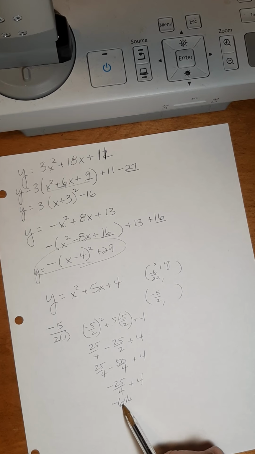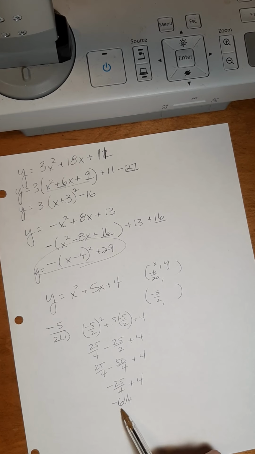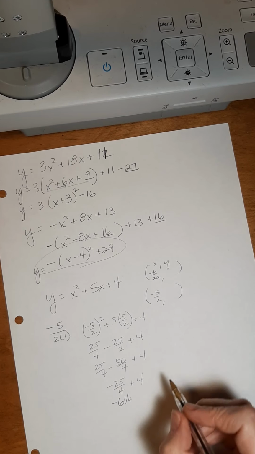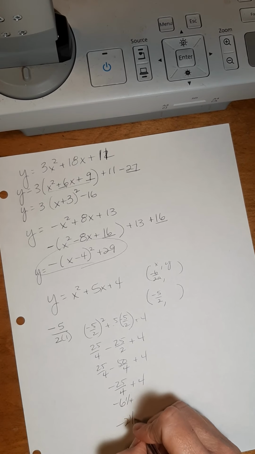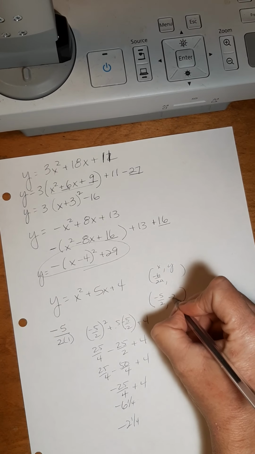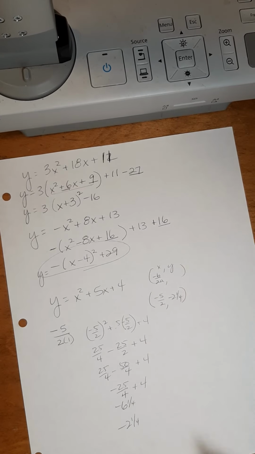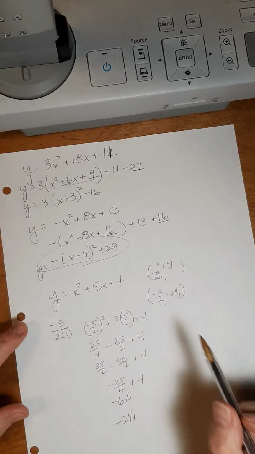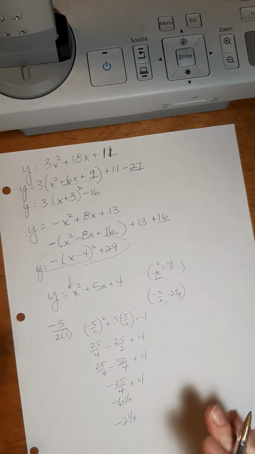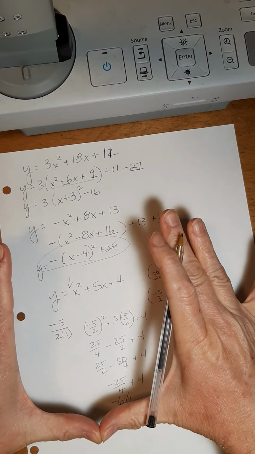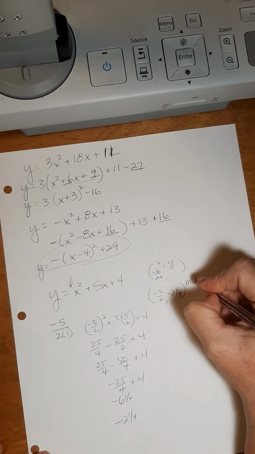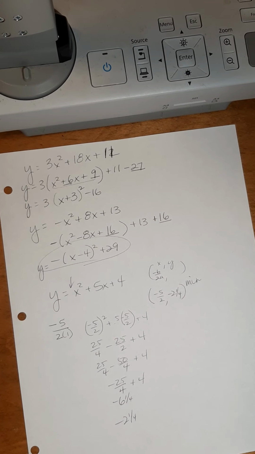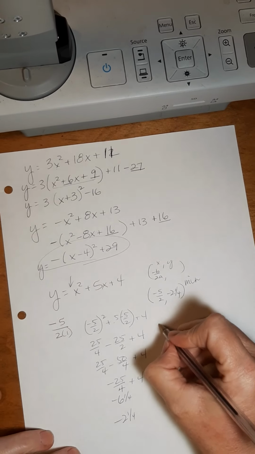So negative 6 1/4, if you make it a mixed number, plus 4. Negative 2 1/4. Yuck. But that is the vertex of this. It's positive, so that means an upgoing parabola. So it's a minimum. So you can find it without completing the square.